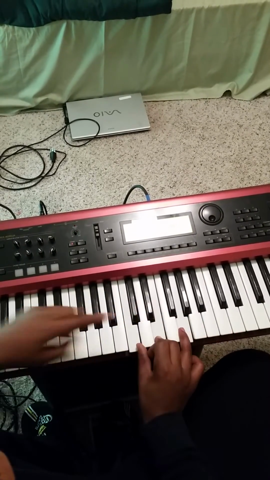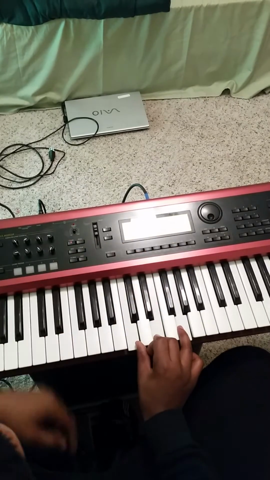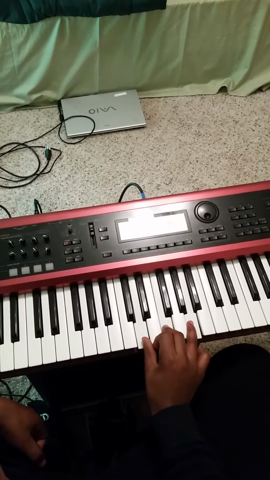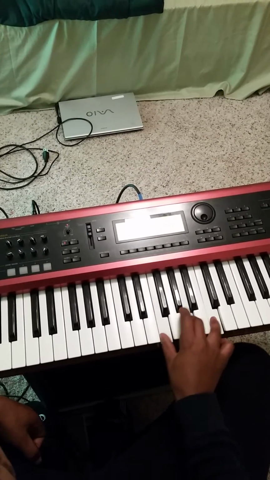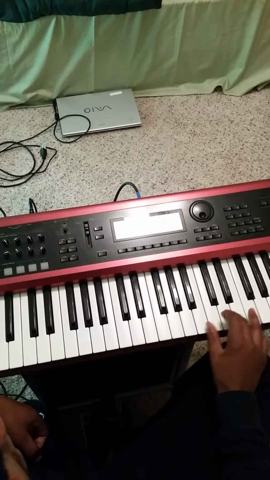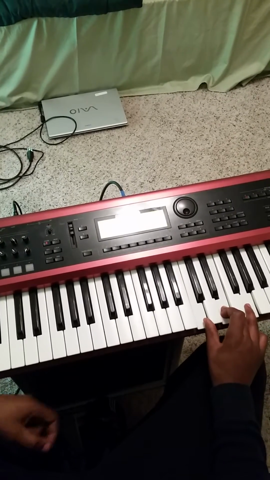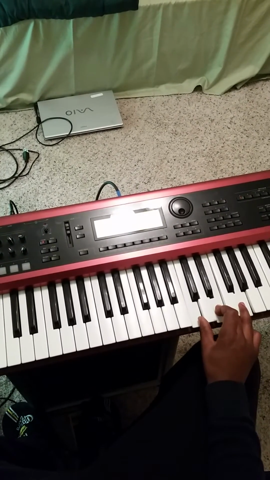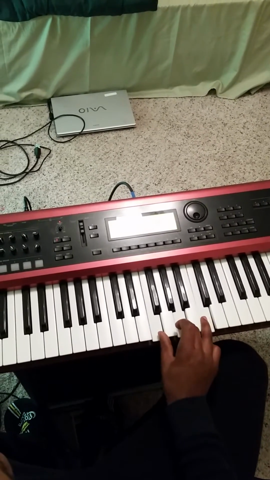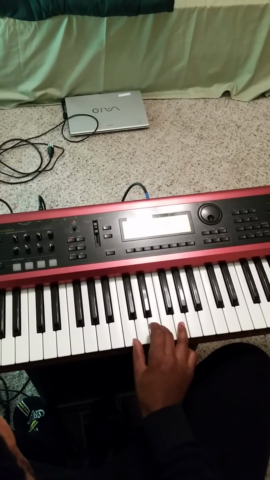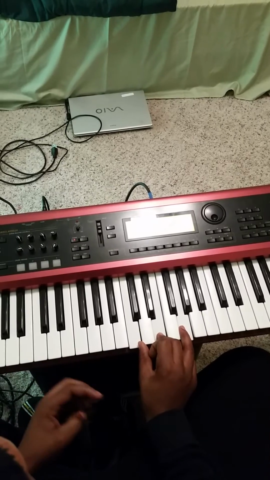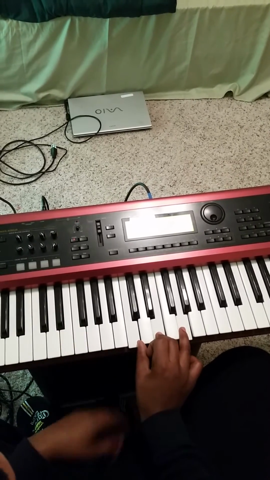And if I happen to move, without skipping any of the notes, up the keyboard, remember we said we're going right, we're going up the keyboard, I can go like this and say do, re, mi, fa, sol, la, ti, do, and I can go to the left side, backward. So do, ti, la, sol, fa, mi, re, do.